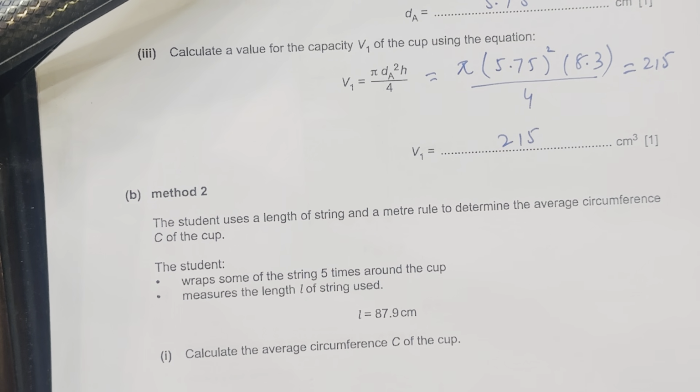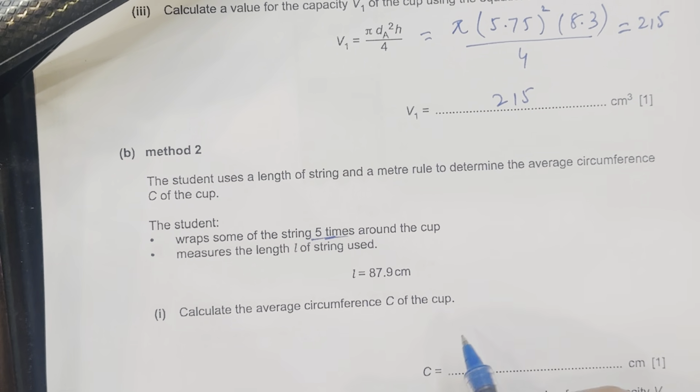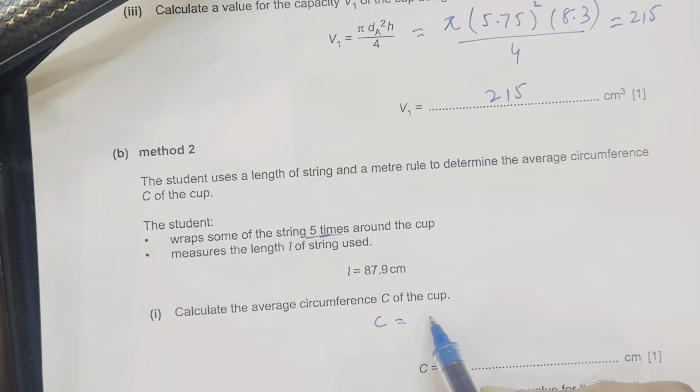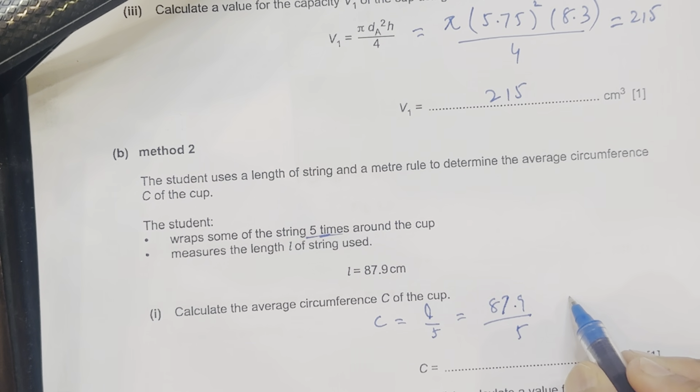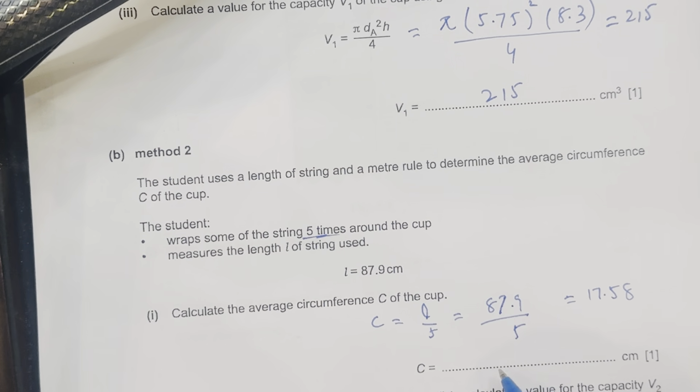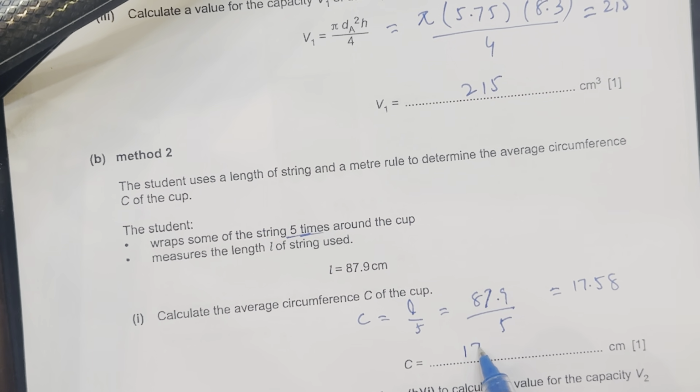So we know that it has been wrapped 5 times, so for finding the circumference we will use C is equal to length over 5, that is 87.9 divided by 5. The answer would be 17.58 centimeters. So we're going to write over here 17.58 centimeters.